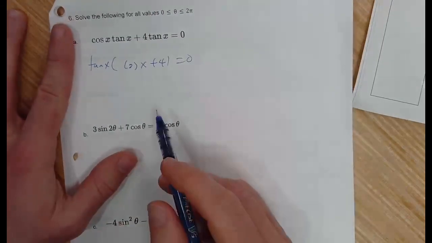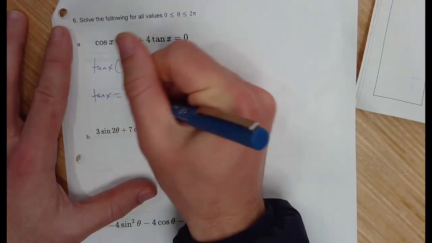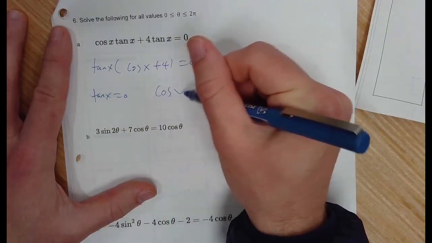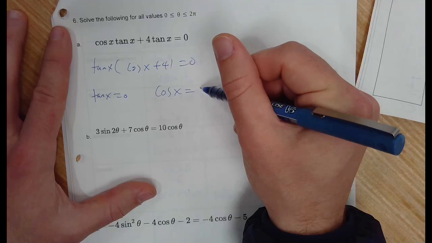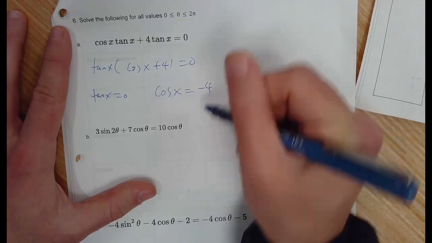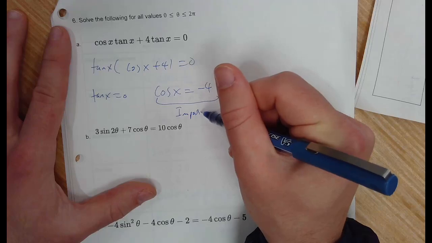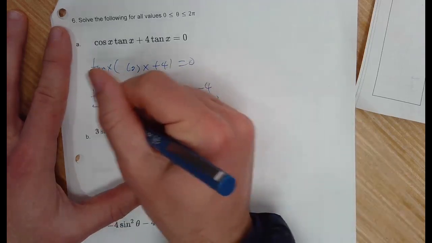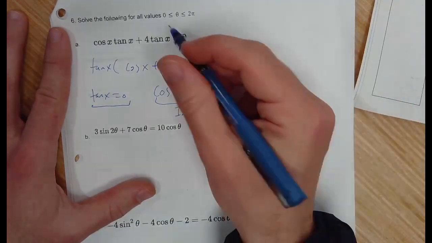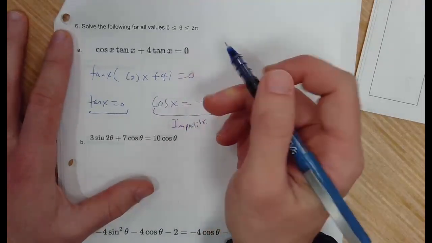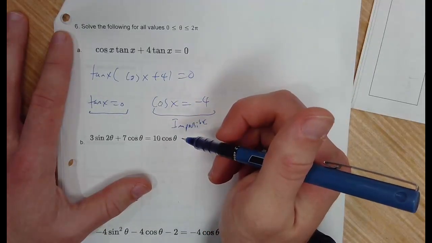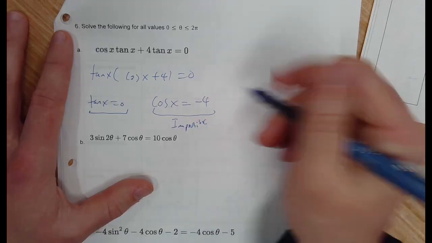equals 0. And then we set each of these equal to 0. So basically, when does tan x equal 0, and when does cosine x equal -4? Well, this is impossible, so we don't care about that. When does tan x equal 0? That is going to happen between 0 and 2 pi, including 2 pi.